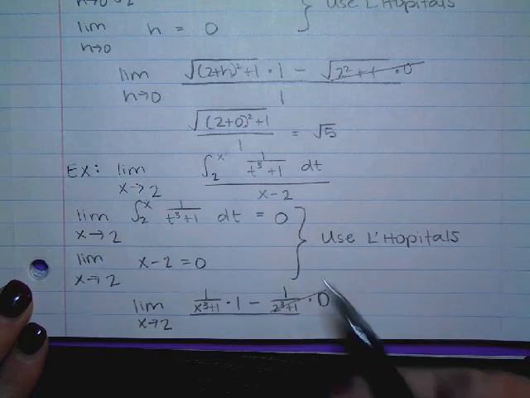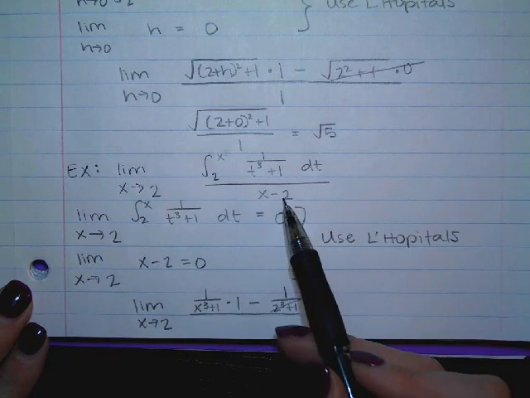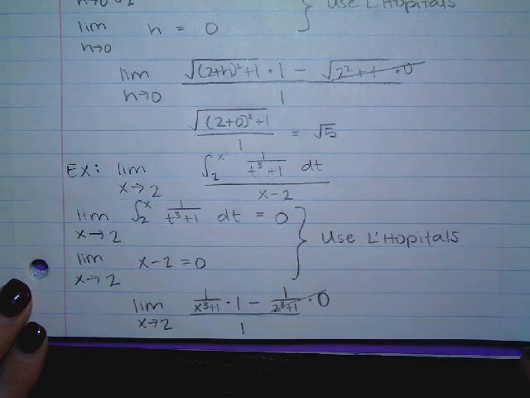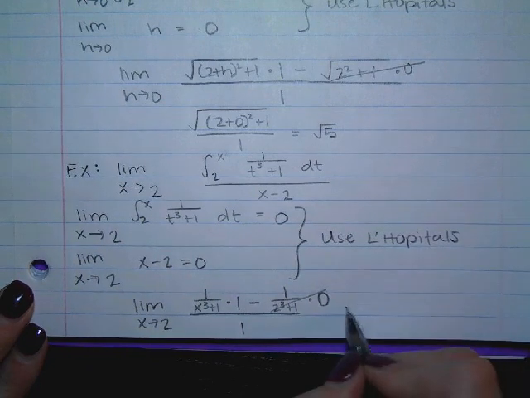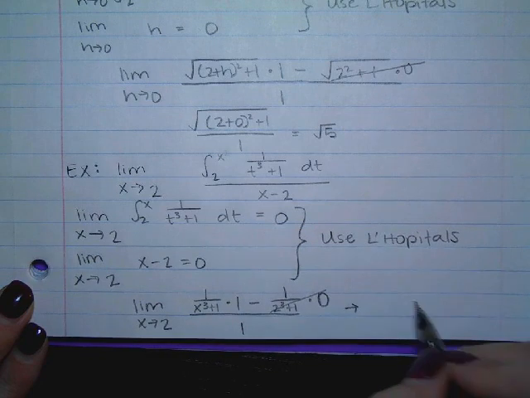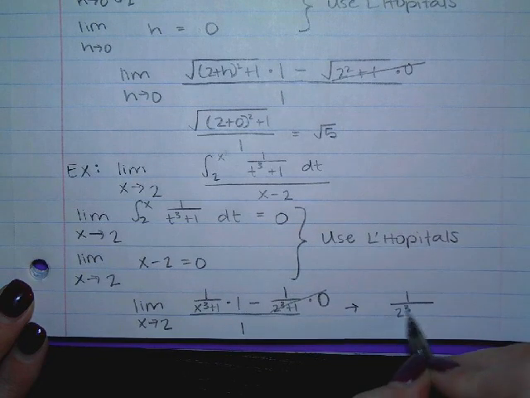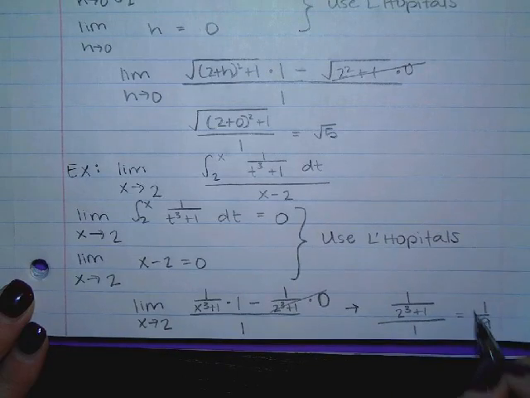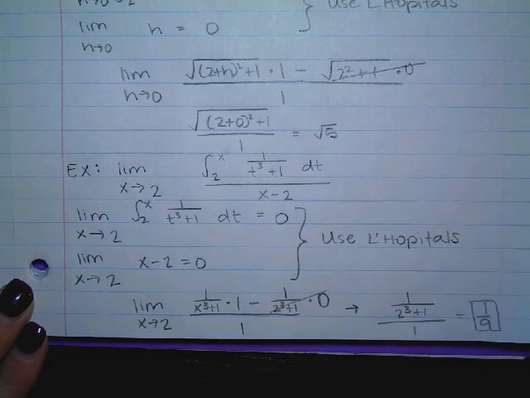And then on the bottom, what's the derivative? 1. Okay. At this point, do we have a problem plugging in 2? No. So at this point, we can do our direct substitution. So I've got 1 over 2 to the third plus 1, all divided by 1, or 1/9.